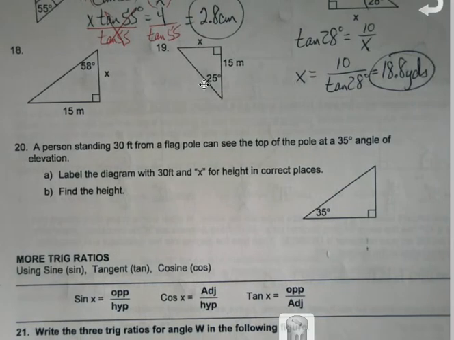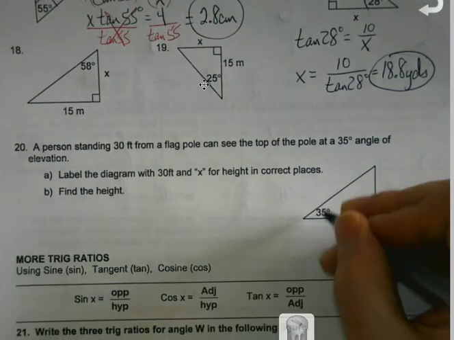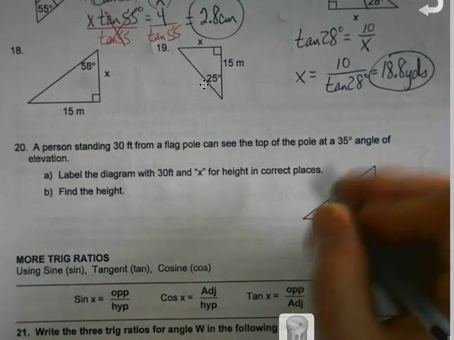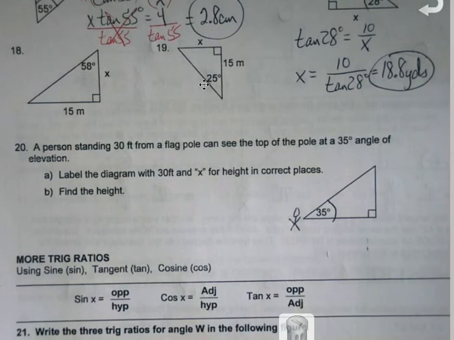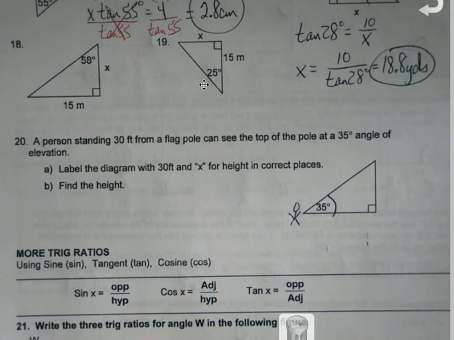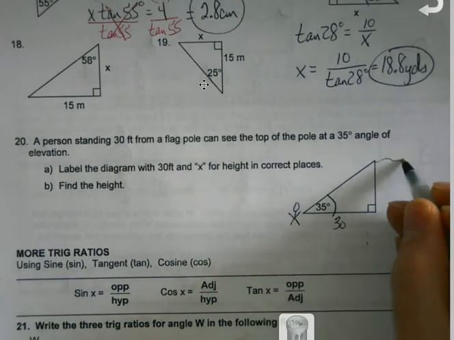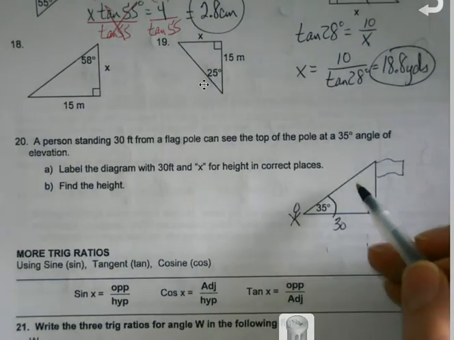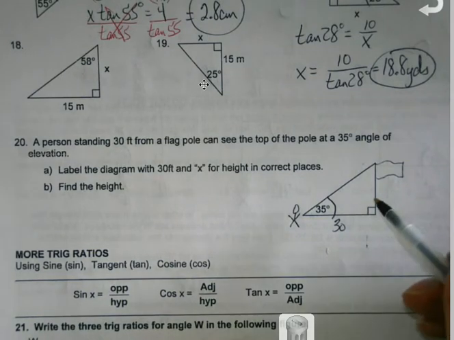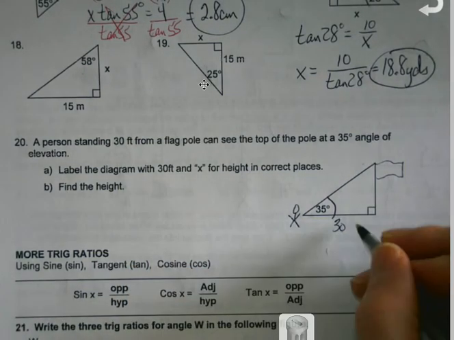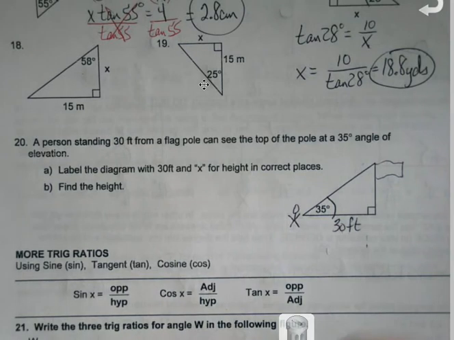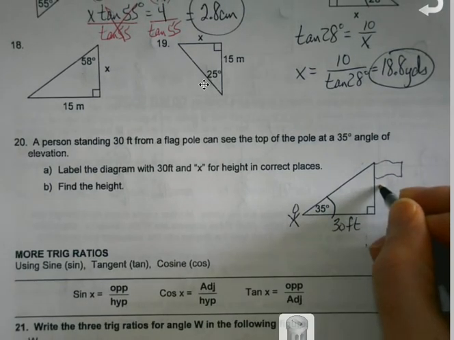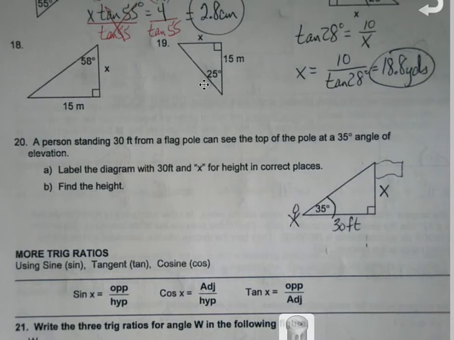Story problems? Oh yeah, there'll be lots of them. The nice thing about trig is there's lots of life applications, so we get to start seeing lots of different parts of that within these. So I've got a person, there's my drawing skills, standing 30 feet from a flagpole. There's my flag. Can see the top of the pole at a 35-degree angle of elevation. In other words, I'm looking upward, so that's where my angle is going to form. So label the diagram with my 30 feet. That's how far I am from the pole. And x, because again, I'm trying to figure out the height of the flagpole.